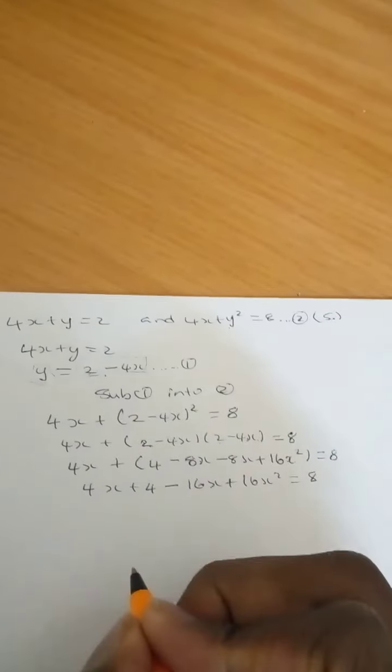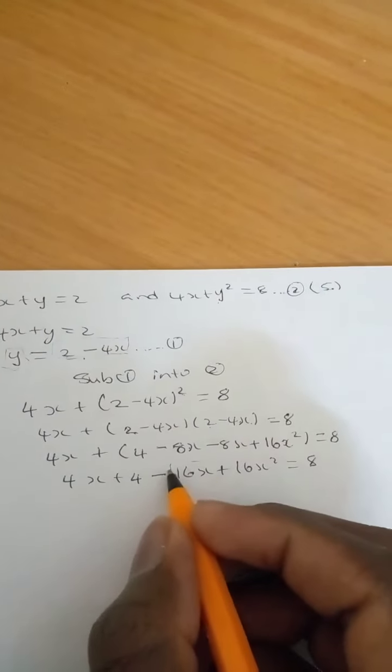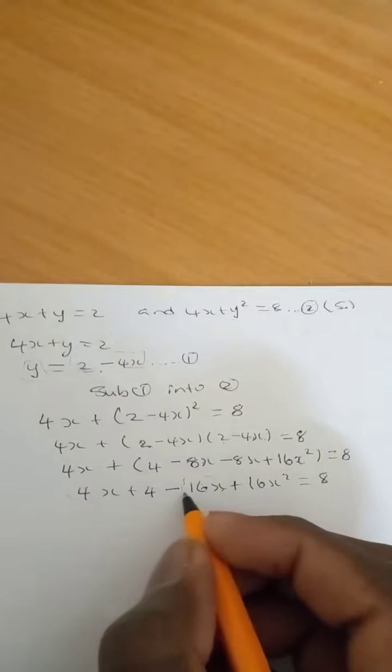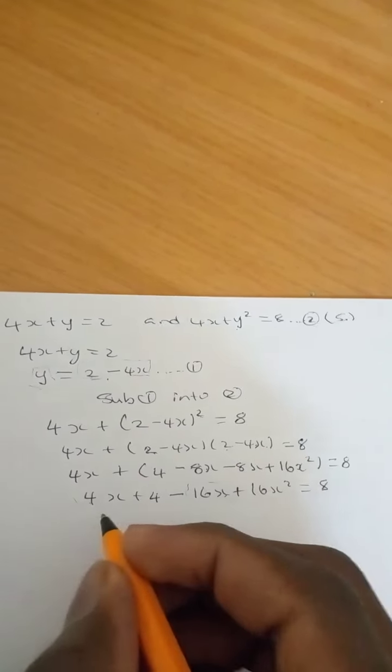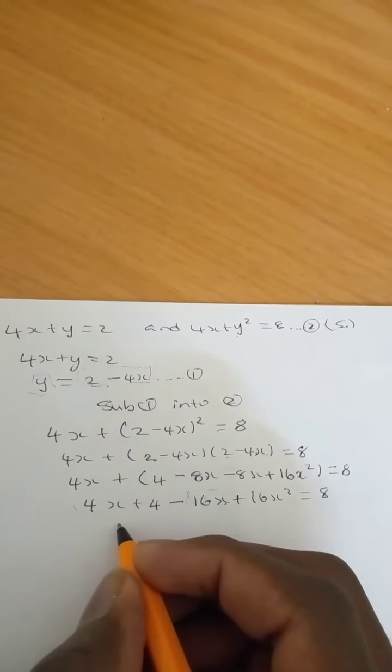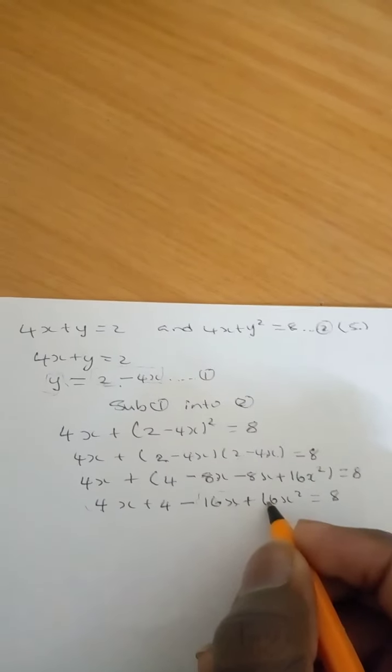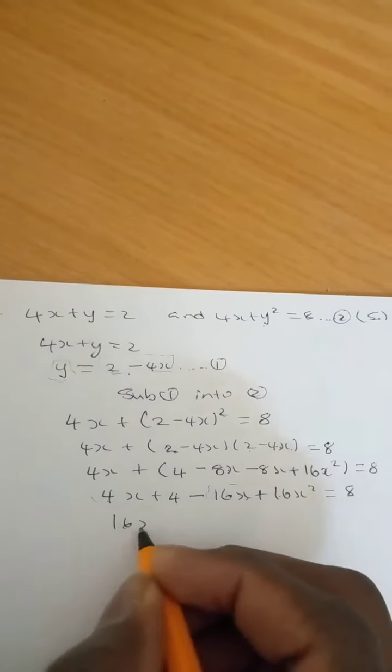And then what you're going to do next is that you're going to do it. You have the like term here, and you have the like term here, and then negative 16 plus 4 is how much? You have, firstly, write it in standard form. You have 16x. You have 16x here. It doesn't have a coefficient. It doesn't have a what?